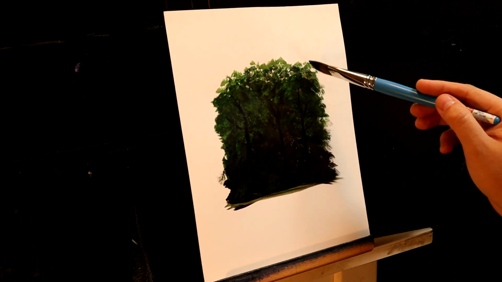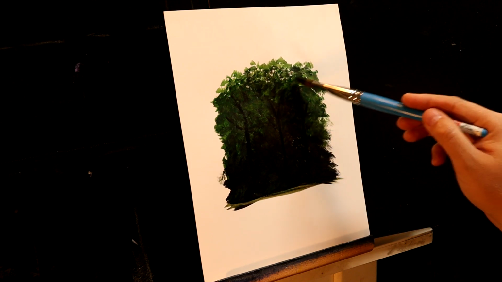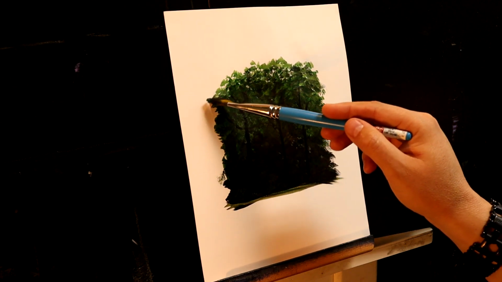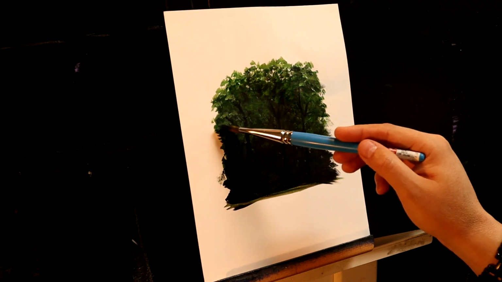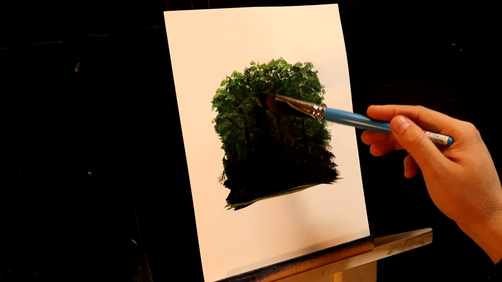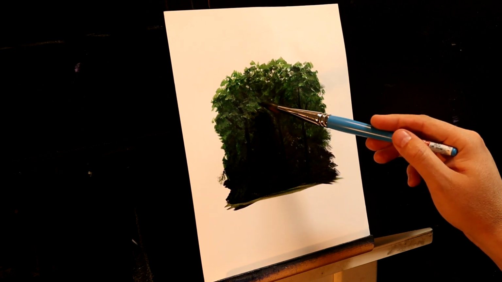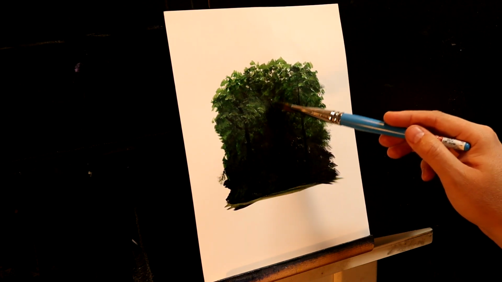Again, as our brush is starting to lose some of that paint now, we can move our way down into the tree line a little bit. Hit a few places here and there, just randomly touching this in, tapping this in to create what looks like different limbs and leaves hanging on in there.